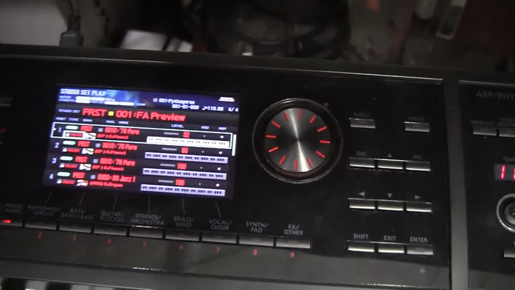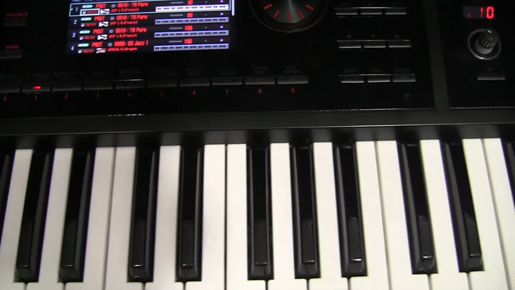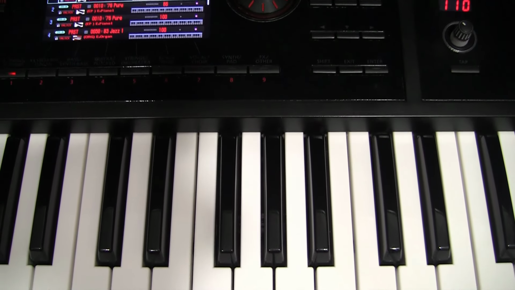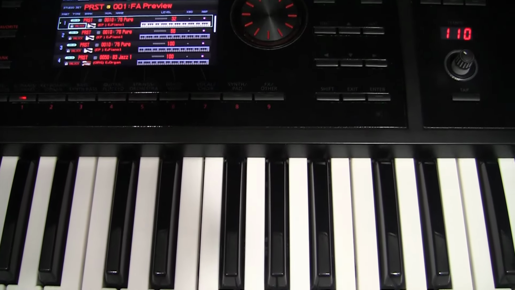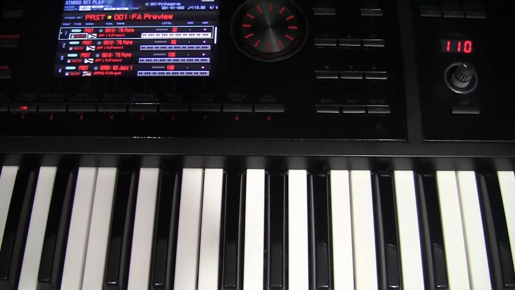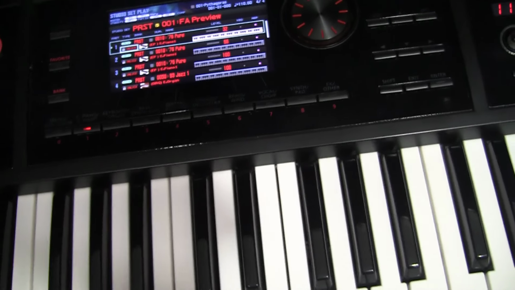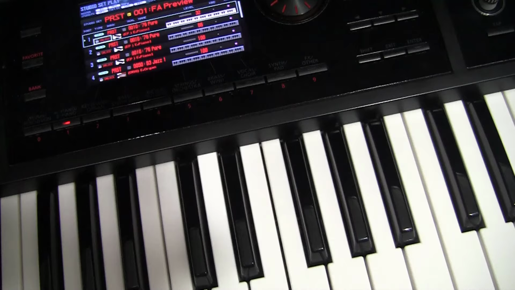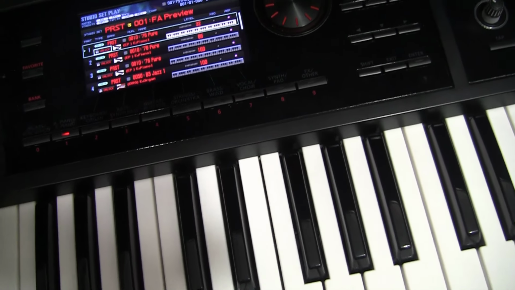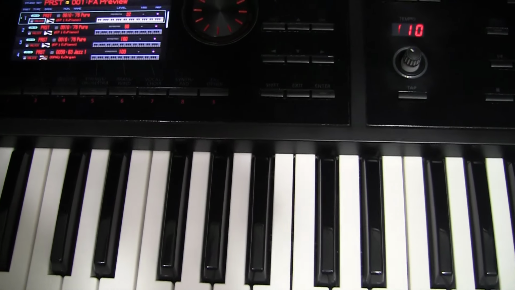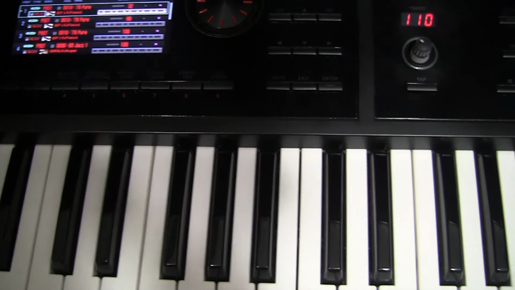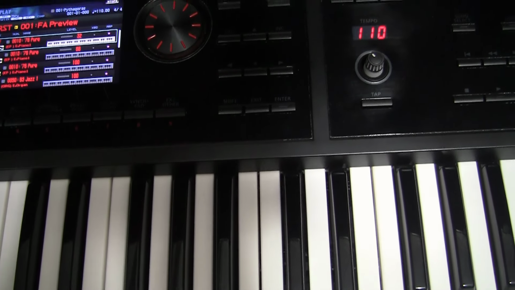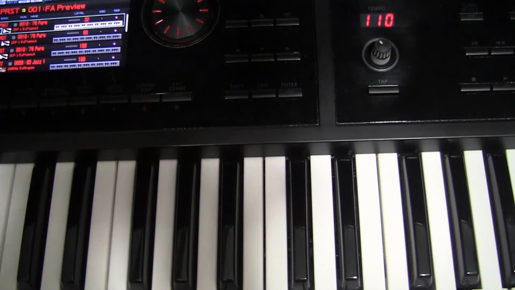Right. So the way it's programmed and set up right now, the A Pro is behaving like a completely separate keyboard. The tone that you're playing on the A Pro is controlled by the L1 to L8 keys, and the tone that you're playing on the FA-06 is controlled by the A1 to A8 buttons.